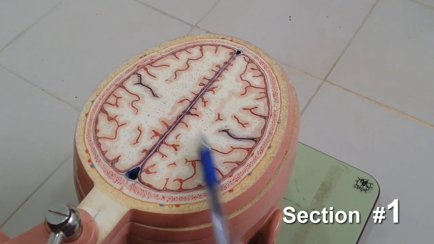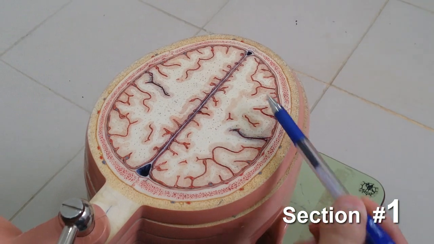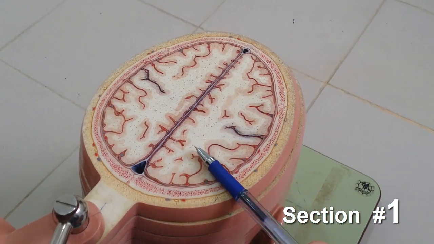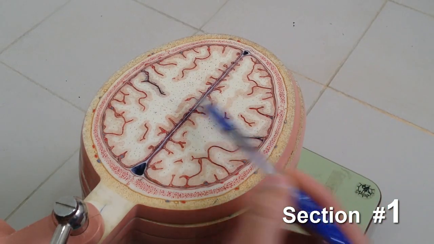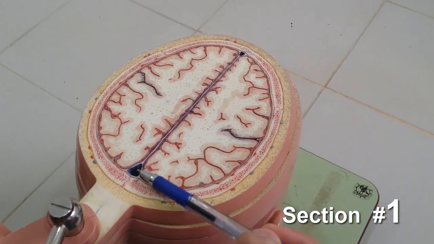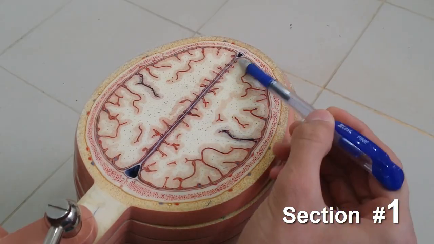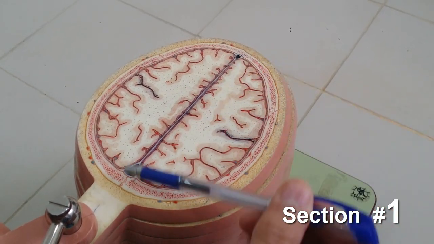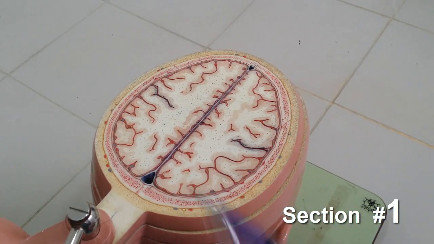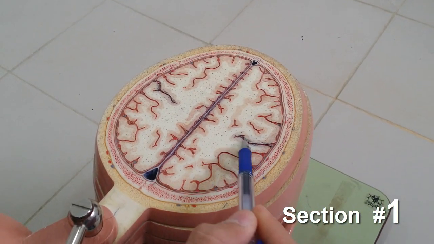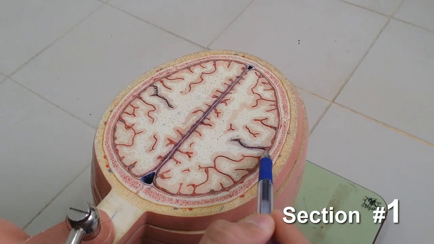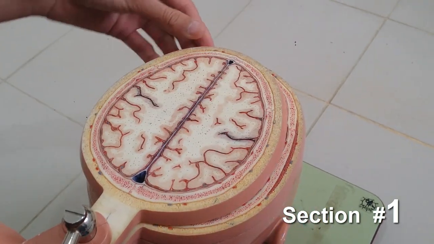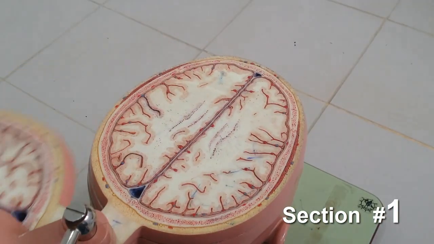Here we have the two cerebral hemispheres. This is the gray matter on the outside, and this is the white matter. They are separated from each other by the median longitudinal fissure that's occupied by the falx cerebri. This is the superior sagittal sinus. And this is the central sulcus. And these nerves will be visible in the next section. So this is section 1.